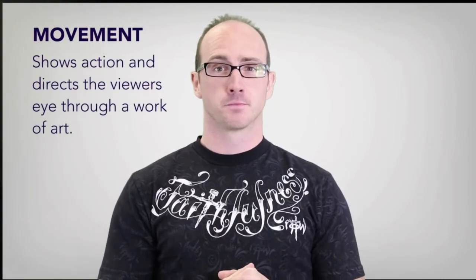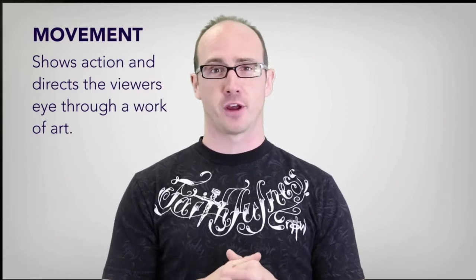The next principle of design we're going to look at is movement. Movement shows action, and it directs your eye throughout the work of art. And if used properly, can be a very effective tool for moving people throughout your design. Movement can be used on its own, as in it's the only principle used in your design, but a lot of times it's used in combination with other principles of design.